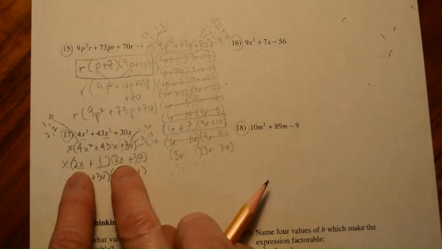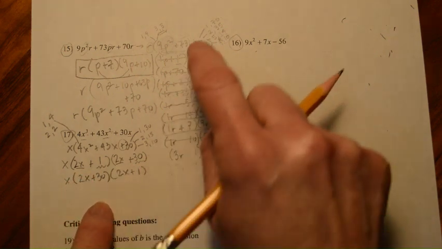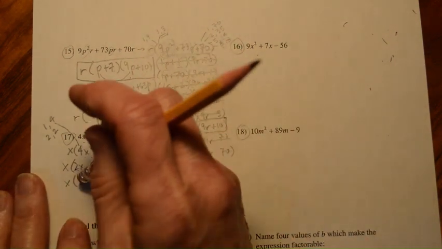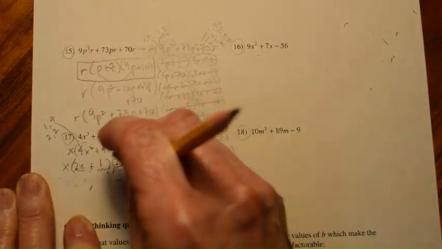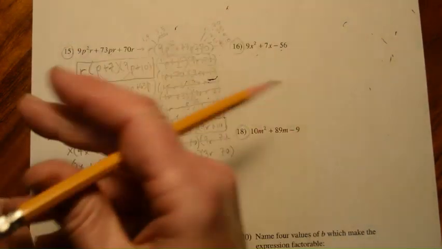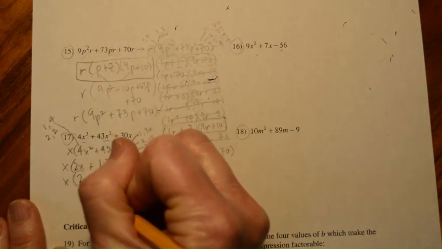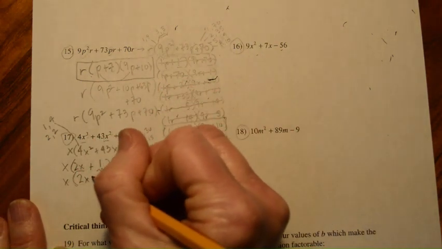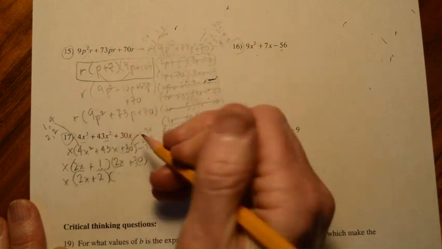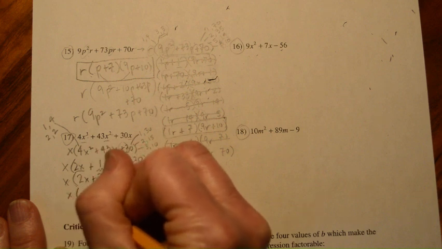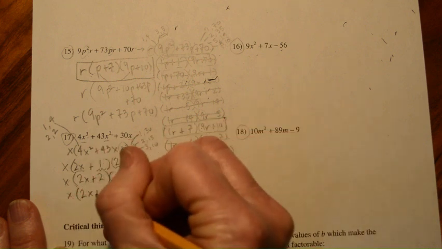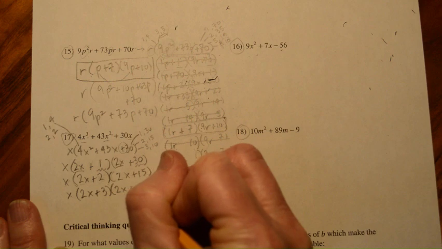So it's because these first terms are identical in each parentheses that I don't have to do the switch that I did here. All right. So I'm not going to write this one because it's exactly the same as one I already wrote. But I will go on to the next one, 2x plus 2 and 2x plus 15. And then the next is 2x plus 3 and 2x plus 10.